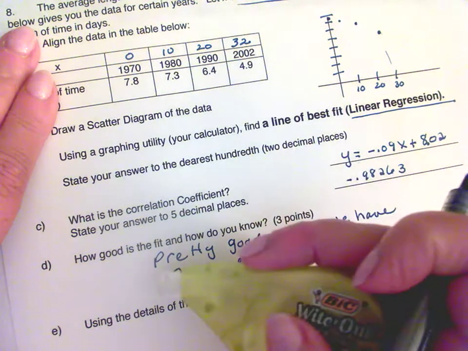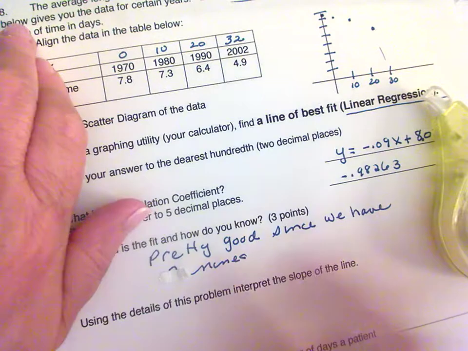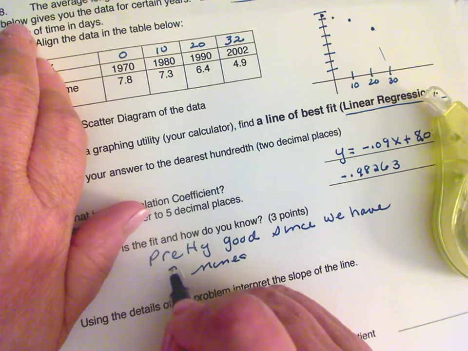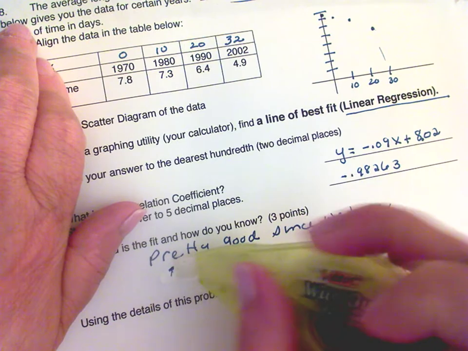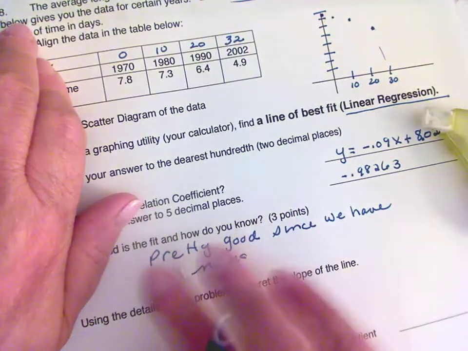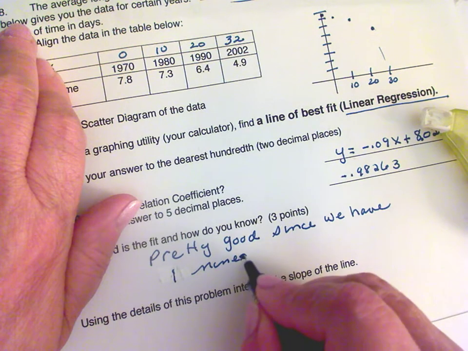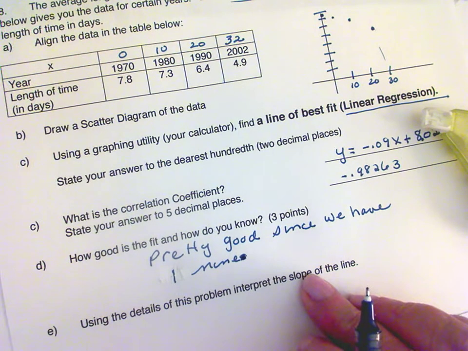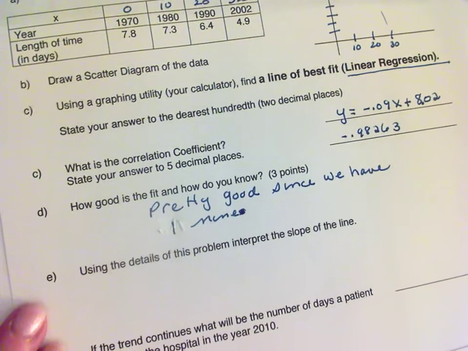We have an 8, which is close to a 9. So we have 1 9. So it's pretty decent. Could be better, but it's not bad.